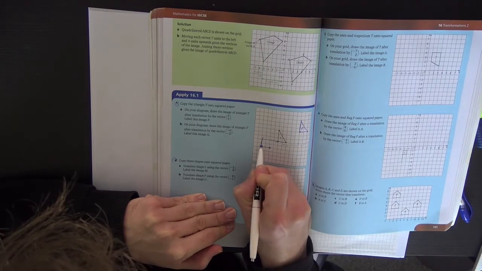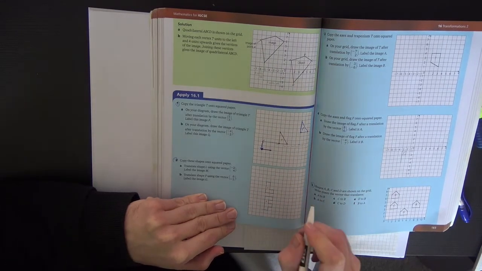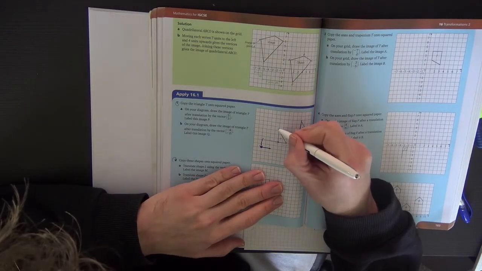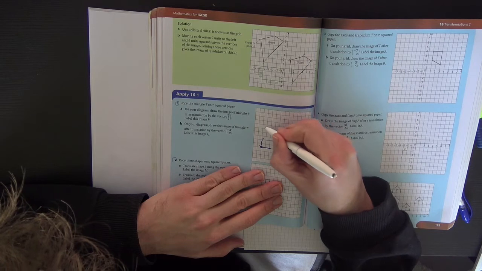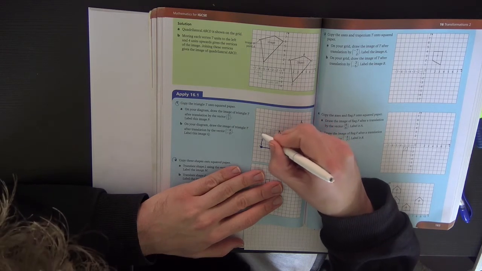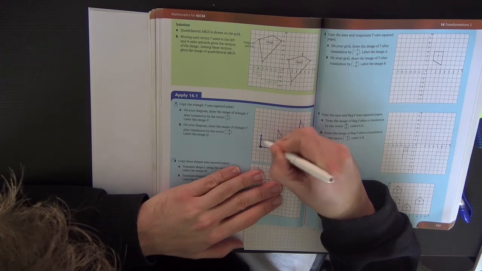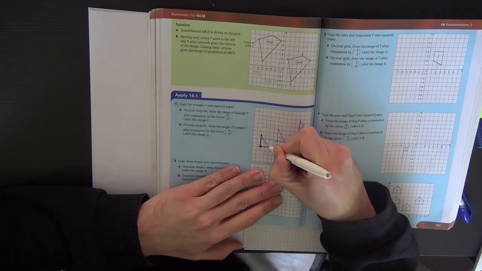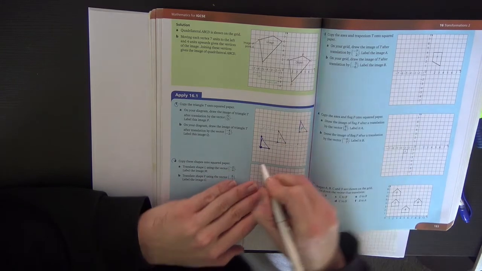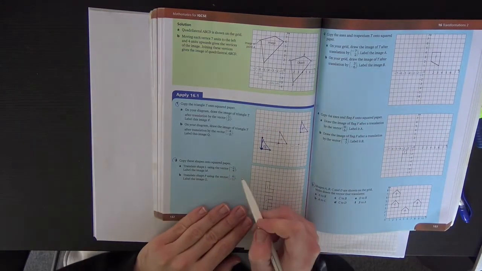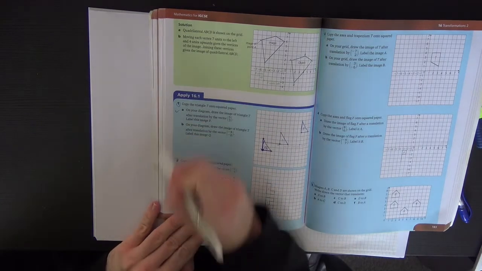This one. Oh, bad drawing, I shouldn't have messed up that much. Okay, well. 1, 2, 3, 4 to the side, 1, 2 down. This is my new point. So this is my Q. Okay, that's easy. I'm sure that you all did it.